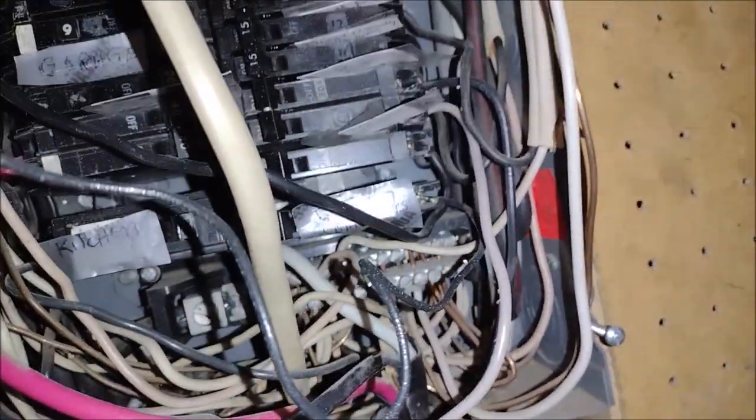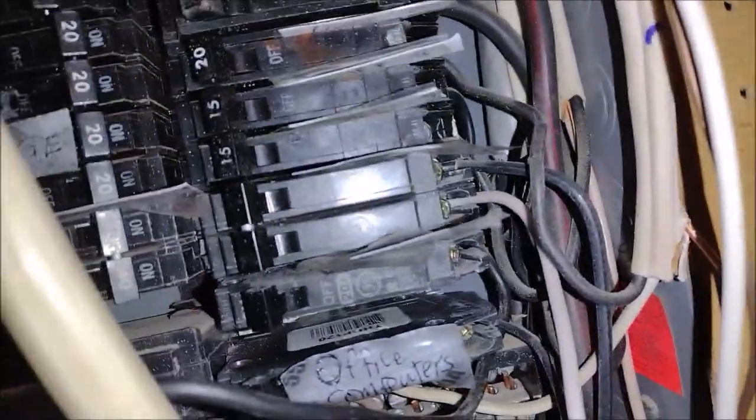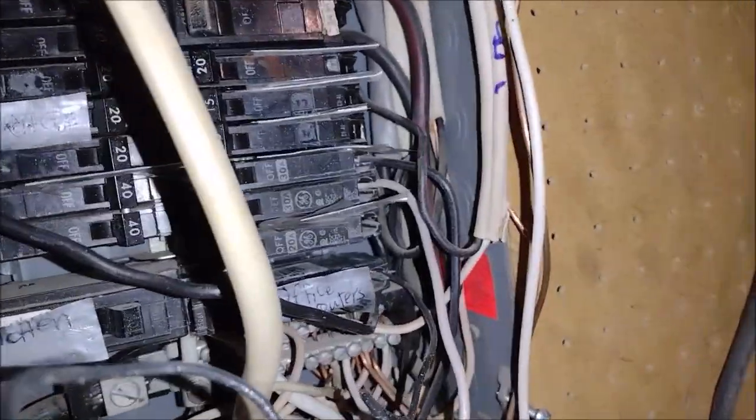Sometimes you have a white, like this white here, connected also as an active because it has another purpose. It doesn't follow the rules, but somebody just connected it, put it as a hot wire for whatever reason it is.